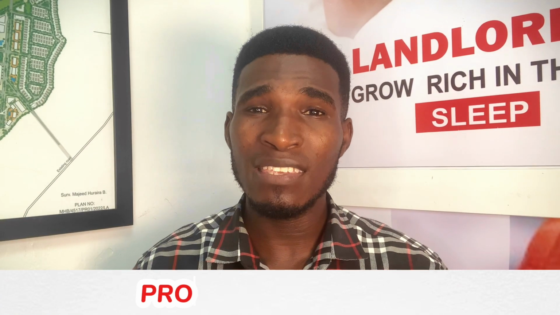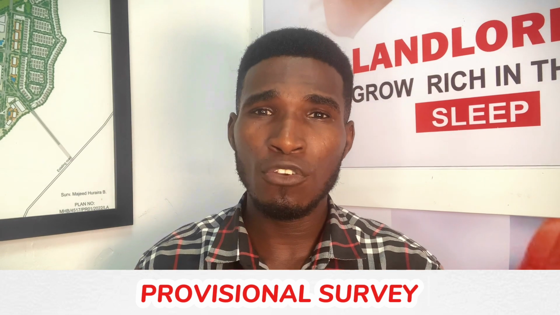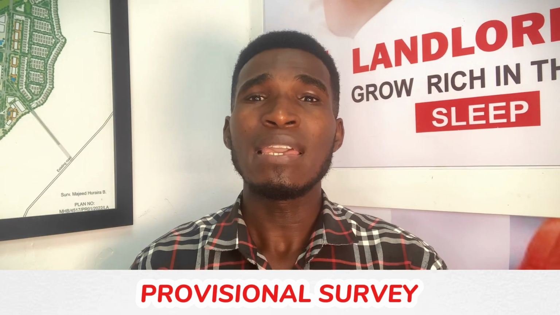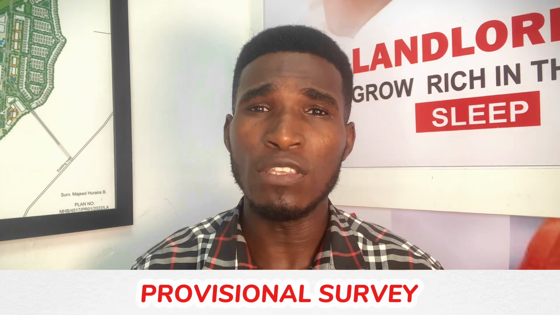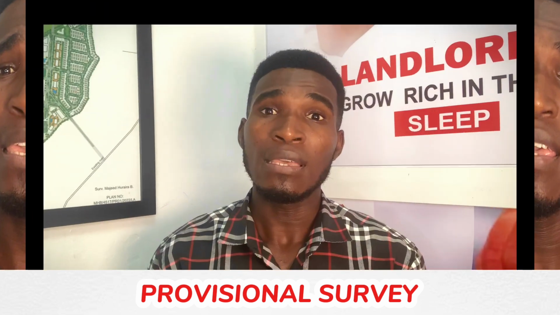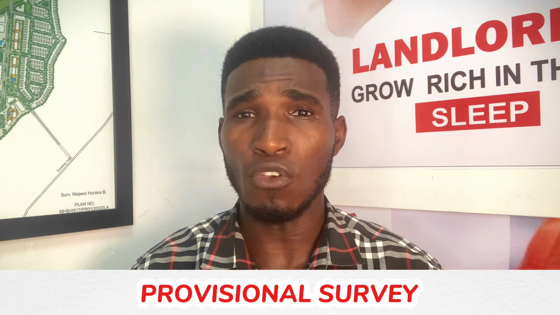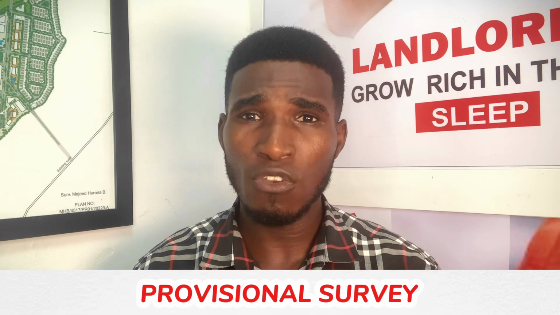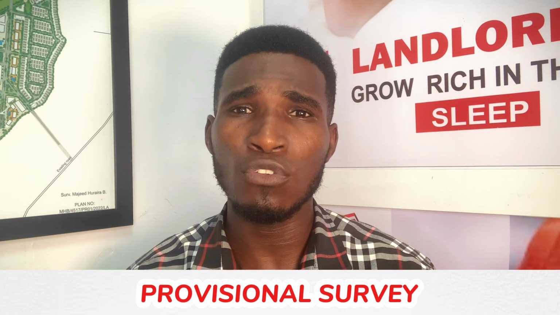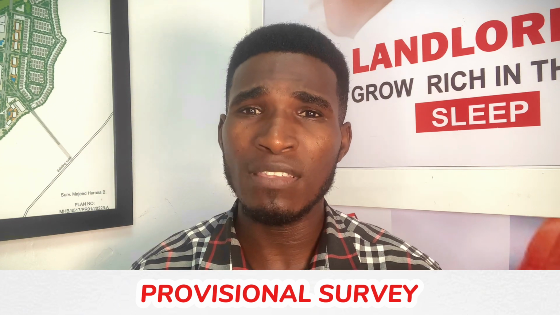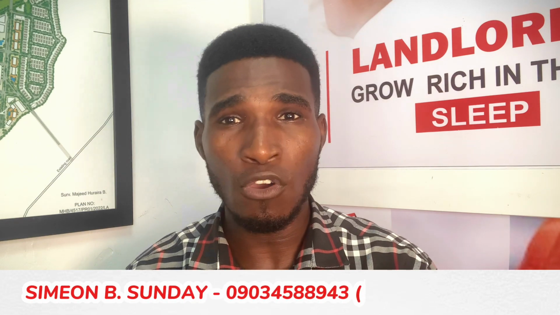Now, a provisional survey in simple terms carries less information compared to a registered survey. A provisional survey does not carry the official stamp of the Surveyor General of the state. A provisional survey can be prepared by a non-registered surveyor, and most especially a provisional survey is just kind of a quick survey that is being used to give out allocation of land to property buyers or to investors that are investing in a particular estate or in a location.